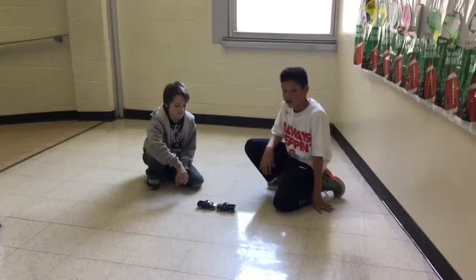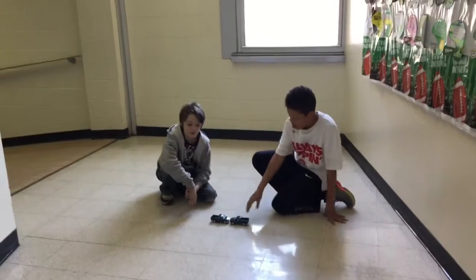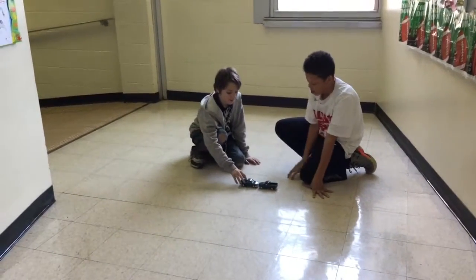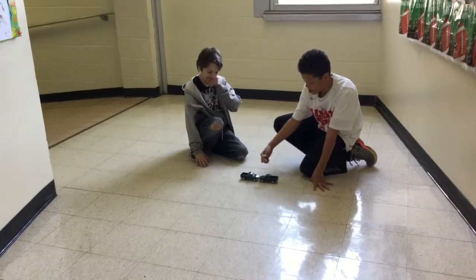This is Newton's third law of motion. For every action, there's an equal and opposite reaction. These cars, we are going to pull them back, and they are going to collide. When they collide, they will push back.